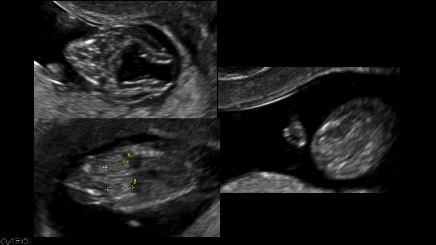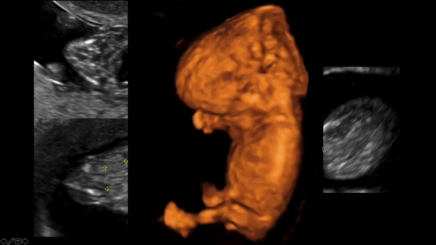Here's a younger fetus with the same abnormality, the cystic kidneys, the polydactyly. And 3D really shows you everything all at once. It shows you the encephalocele, the polydactyly, the whole business.